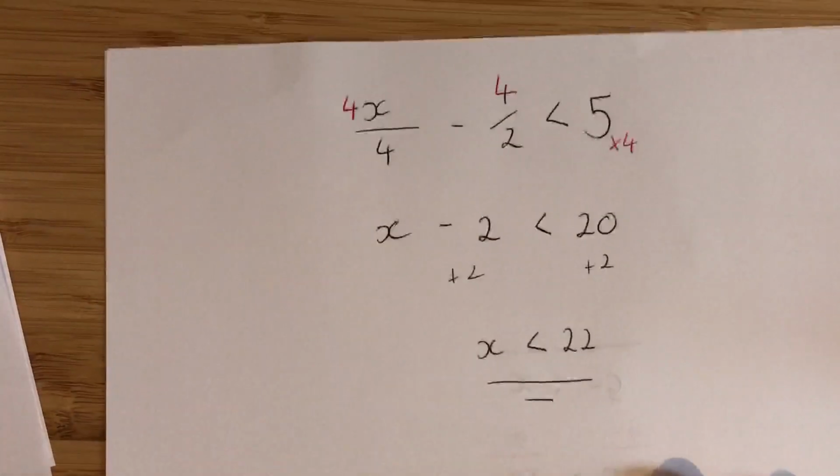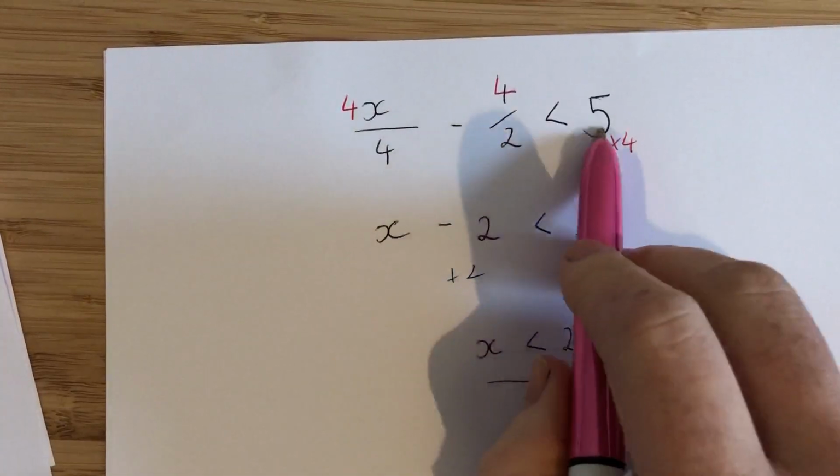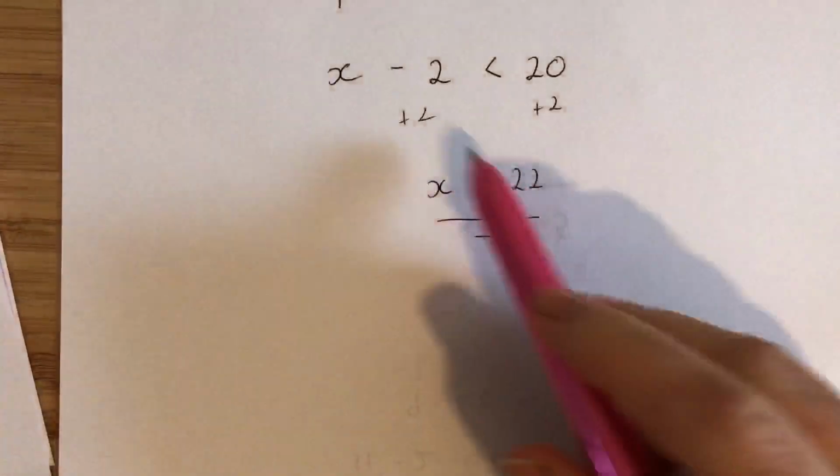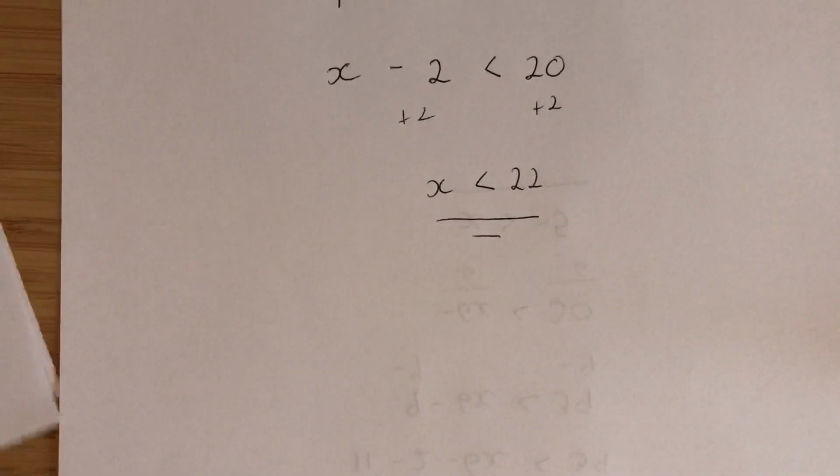So if you've got a fraction, you just want to multiply it out so that you get rid of it. If it's a divide by 4, multiply everything by 4, and then you'll get it as an equation or inequation that you can quite easily solve.